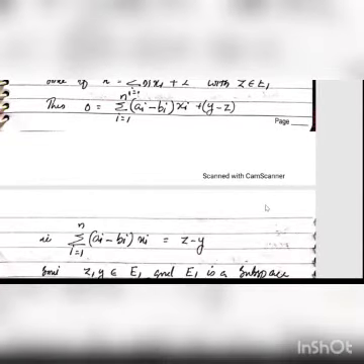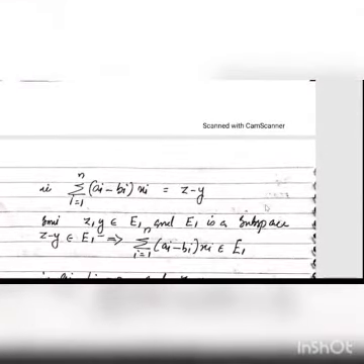That is, sigma i equal to 1 to n (ai minus bi) xi is equal to z minus y. Z belongs to E1, y belongs to E1, and E1 is a subspace, therefore we will say that z minus y belongs to E1. So sigma i equal to 1 to n (ai minus bi) xi belongs to E1. That implies ai minus bi is equal to 0 and z minus y is equal to 0, which implies ai is equal to bi and z equal to y. Such a representation is unique.